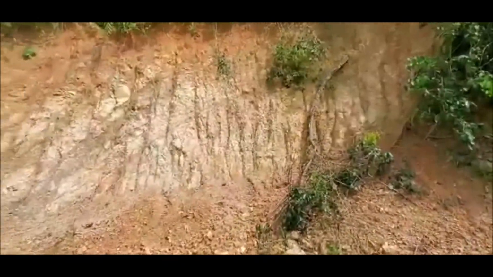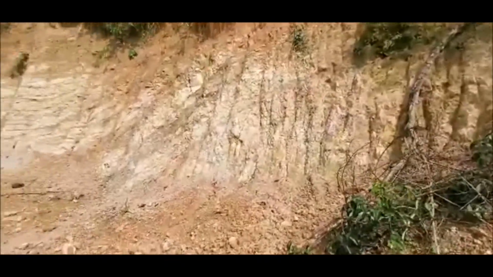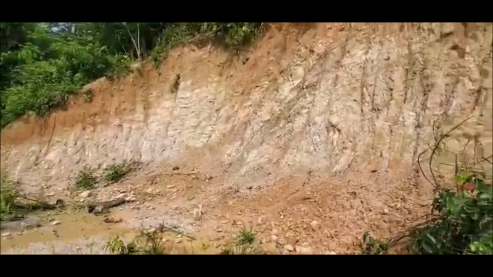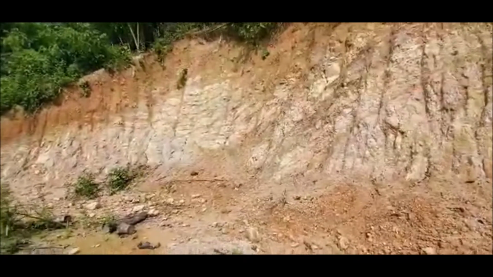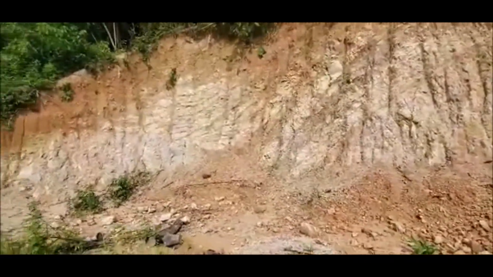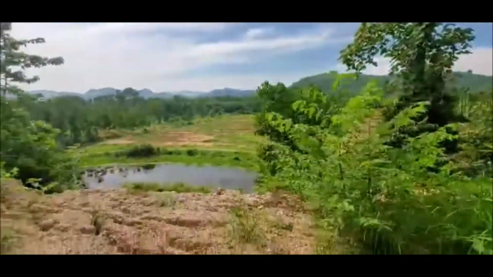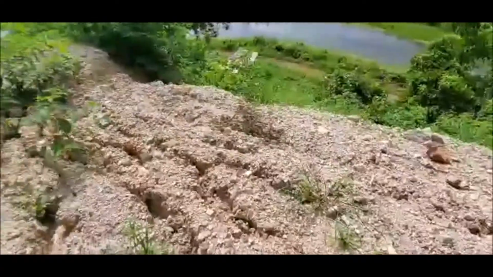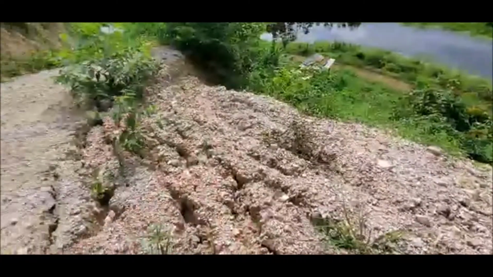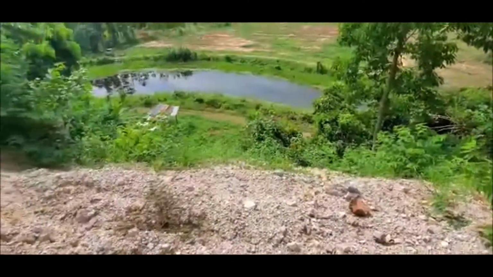You can see the angle for this is very steep, so it has a high chance of failing from observation. And here's the berm. Okay, here's the slope again.